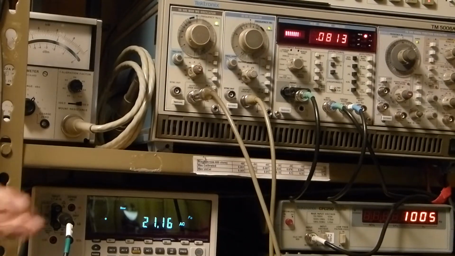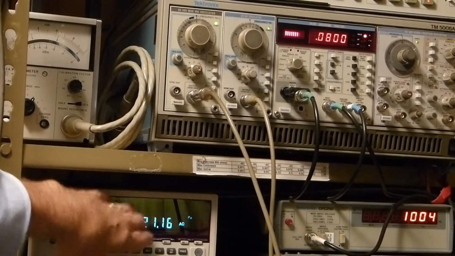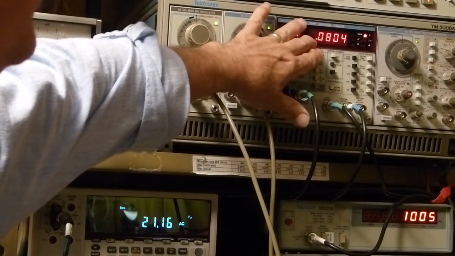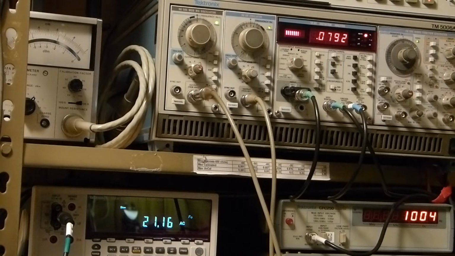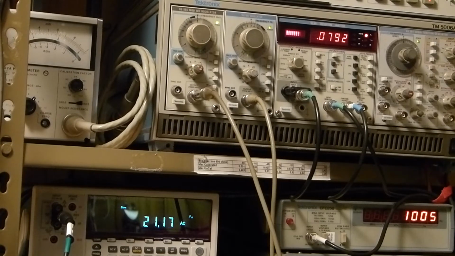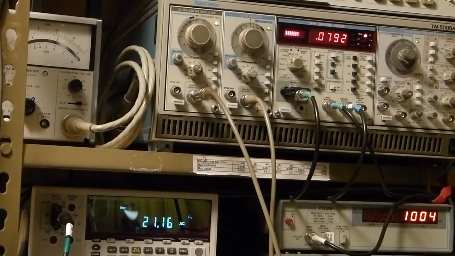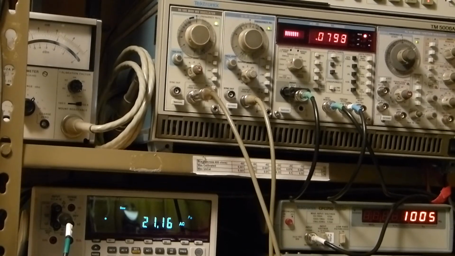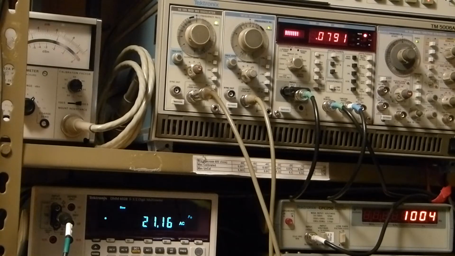Okay, this is our power level, our average watts, and this is our distortion level in THD. You can see it's pretty low. It's excellent right now, 0.08%. But we're going to run it up until we get 1%, record that number, and then quickly configure it for IMD measurements, run that up to 1%, and do the ratio and see what we get.